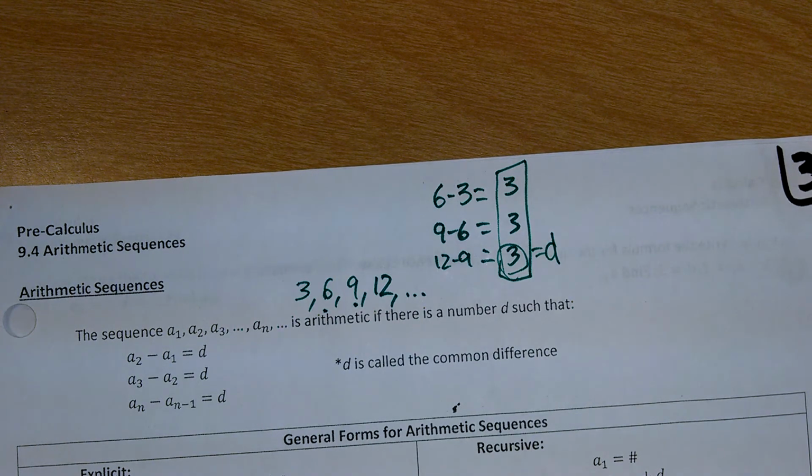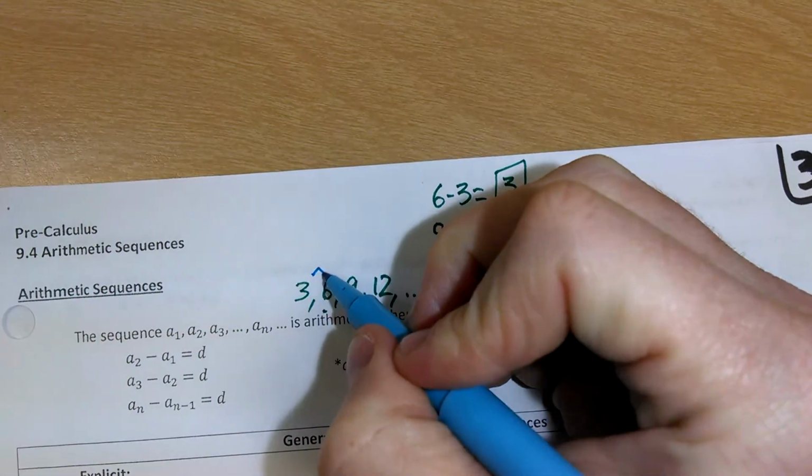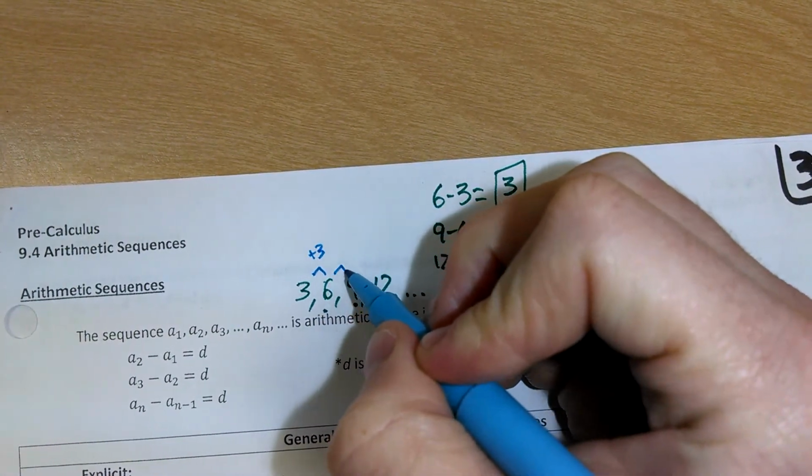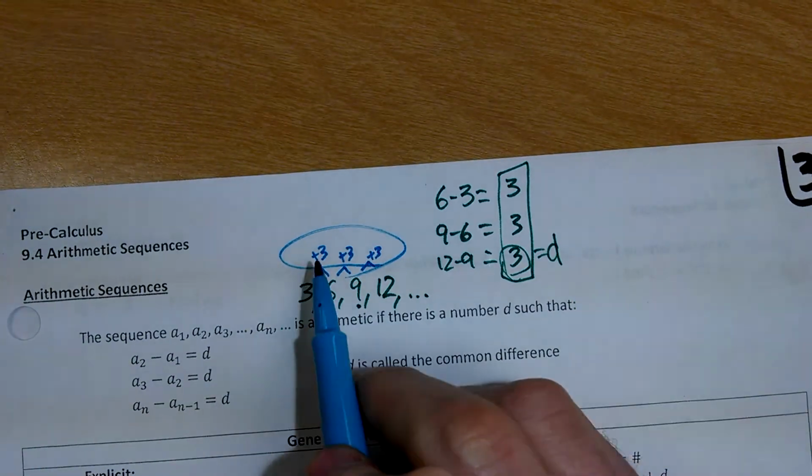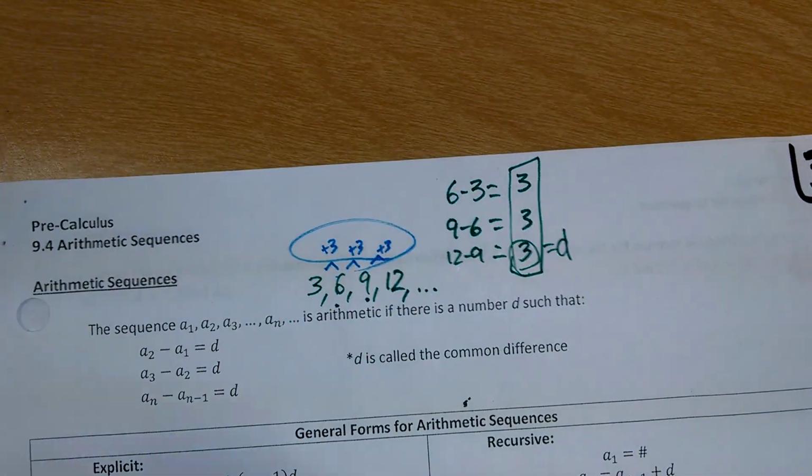Okay, another way to look at it that you might have done in algebra class is just say, well, 3 to 6 is plus 3, 6 to 9 is plus 3, 9 to 12 is plus 3. They're the same thing, and we're using addition, then it's going to be arithmetic.